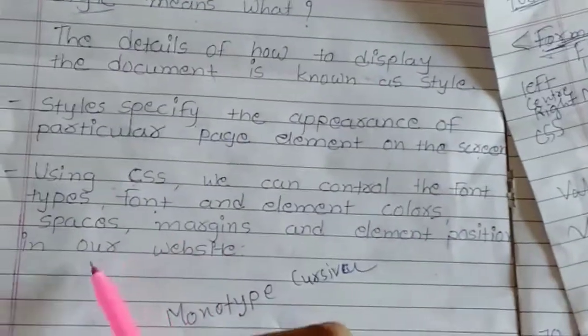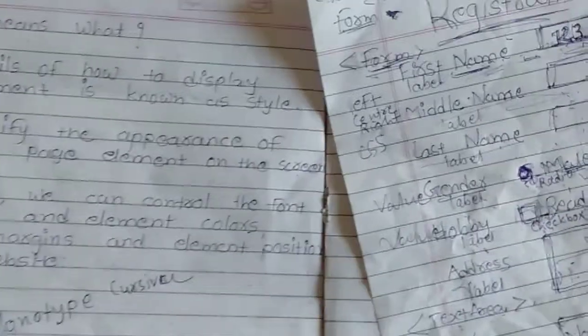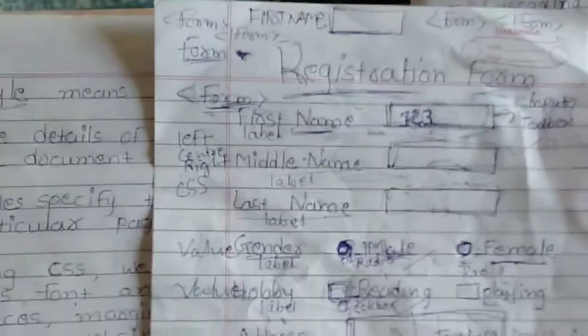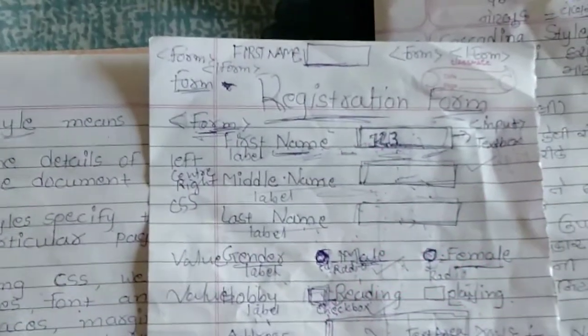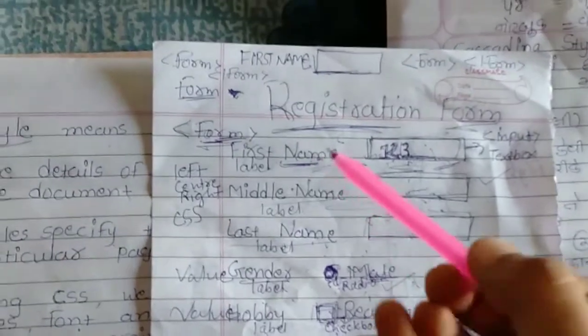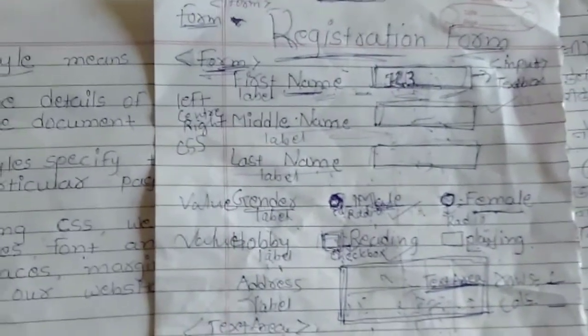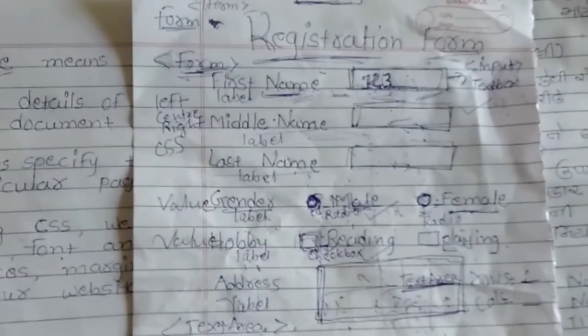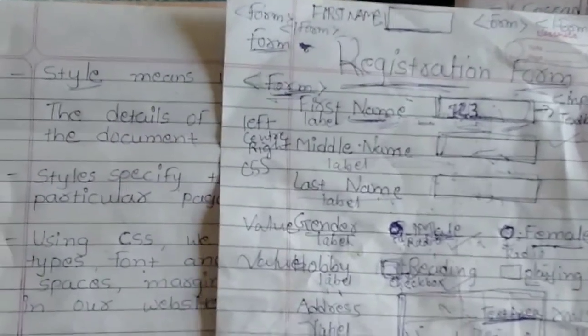Margins, element position in our website. If you want to change your elements position, elements means what? This first name, middle name, last name, all of these are known as elements. If you want to change your element color, element size, element position, you can apply CSS and change it. But why are we using CSS?